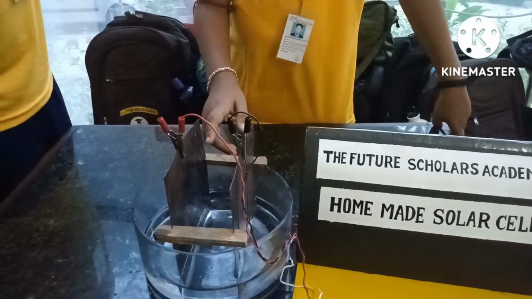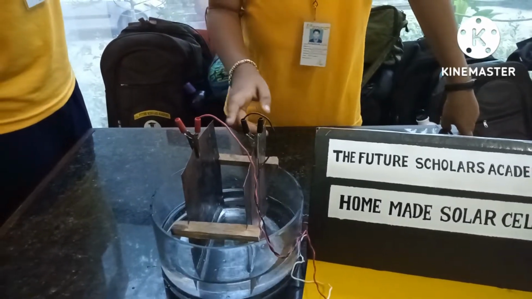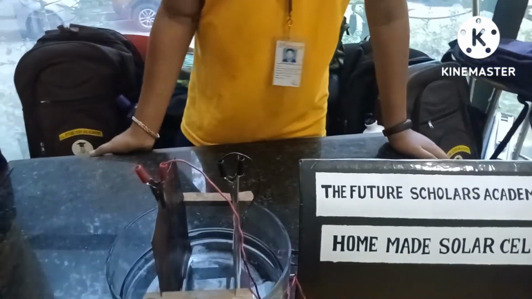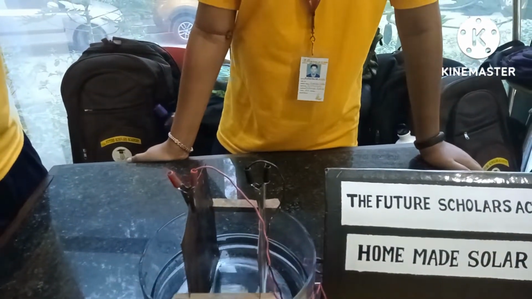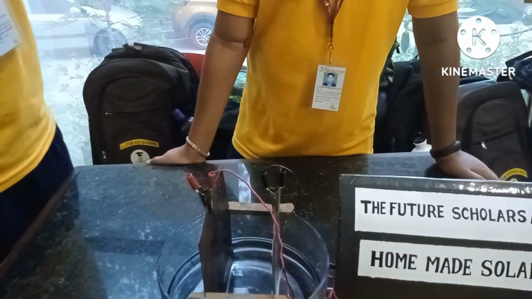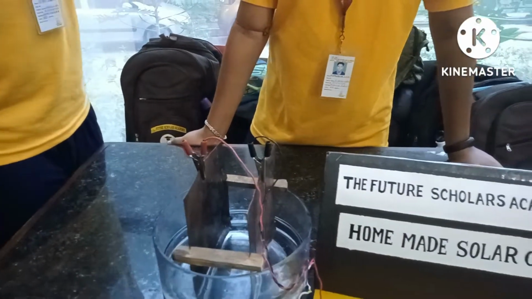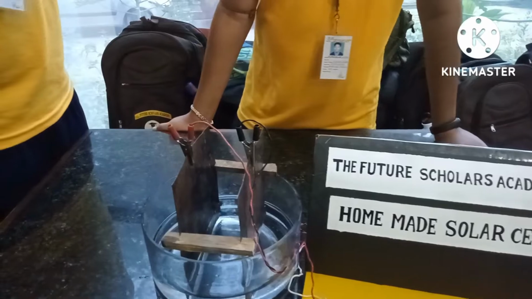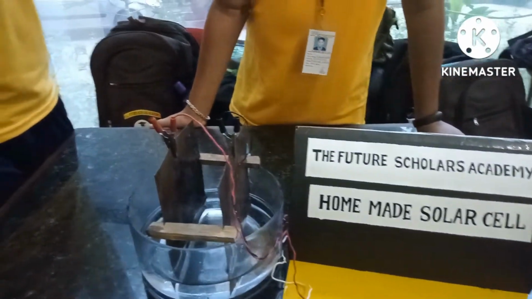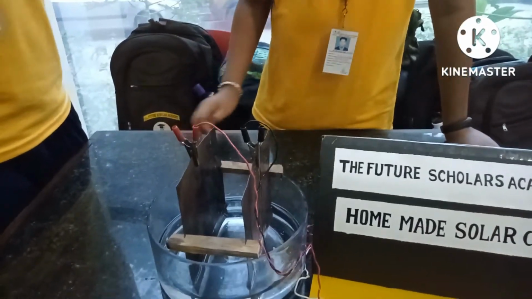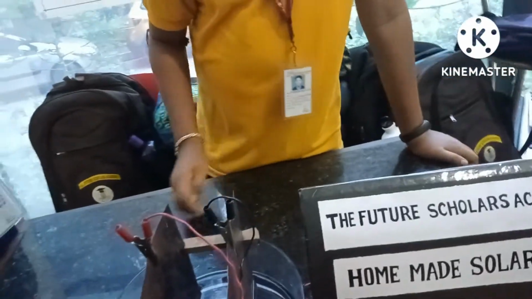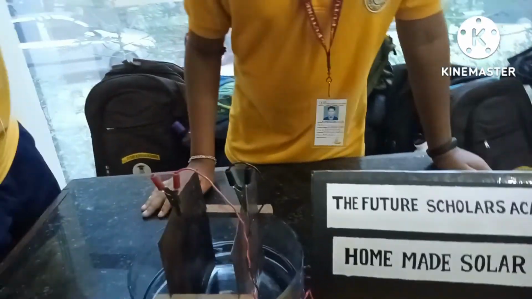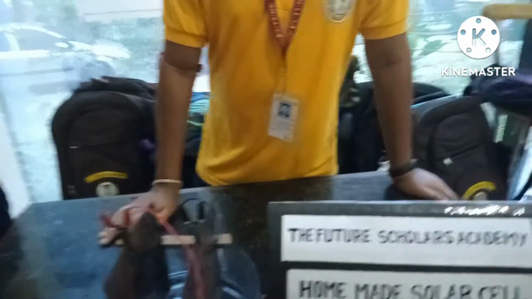And this water enlarges the cathode. This will help us in our daily life because it works like a solar cell which we can make. How much voltage is generated? It depends on how big the plate is.